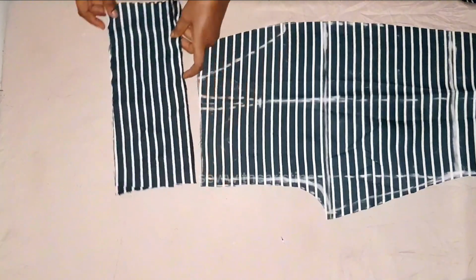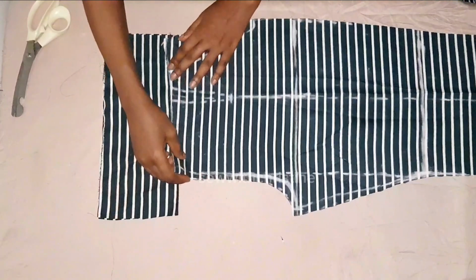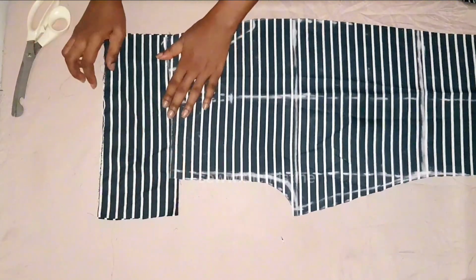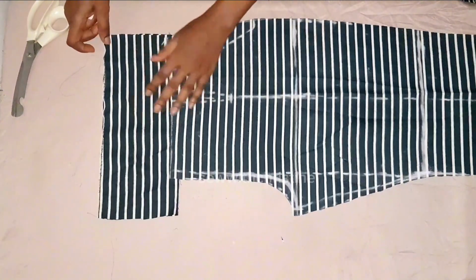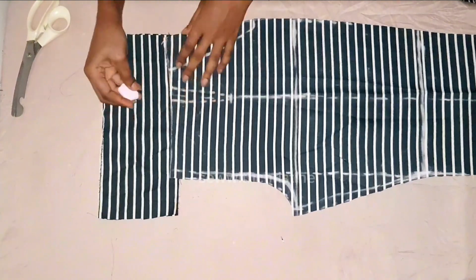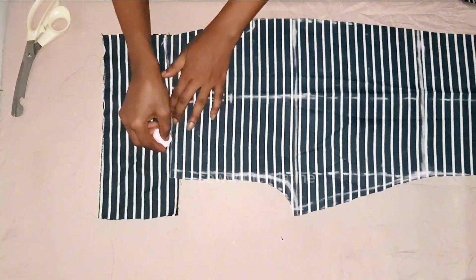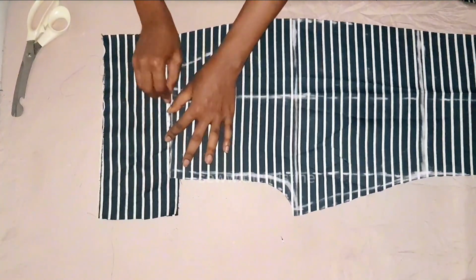This is the front piece and I have two pieces of band for the front piece here. I will cut two more for the facing. So these two pieces I have here are for the two parts of this front pants. I've laid the front part of this pants over the band, so I'm going to trace out the waistline onto this band.